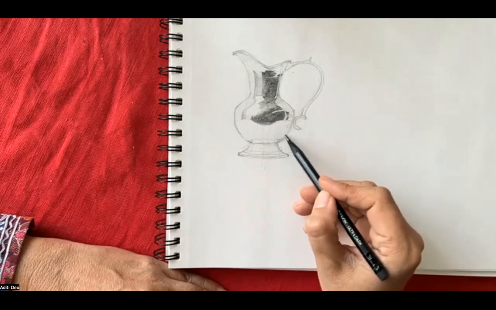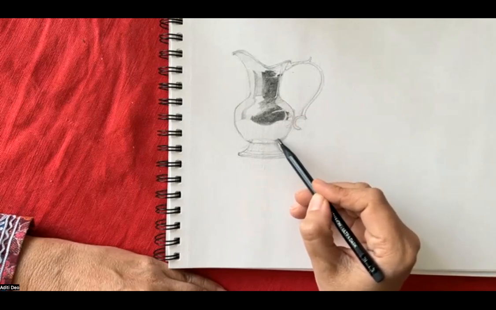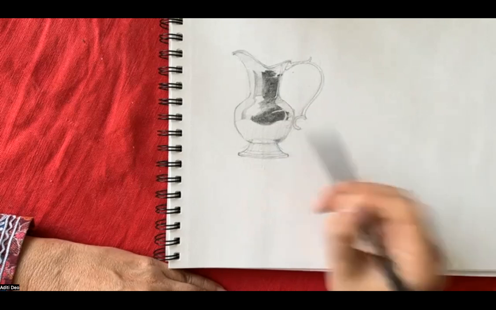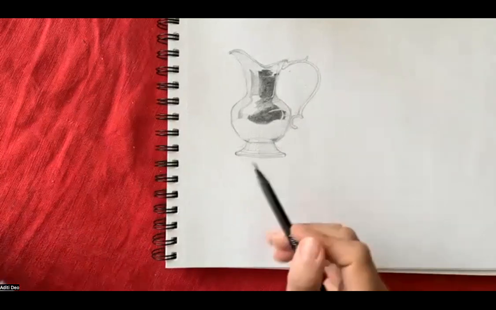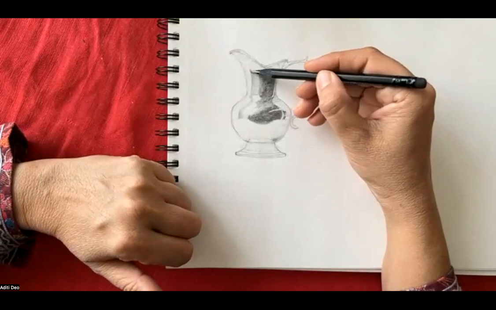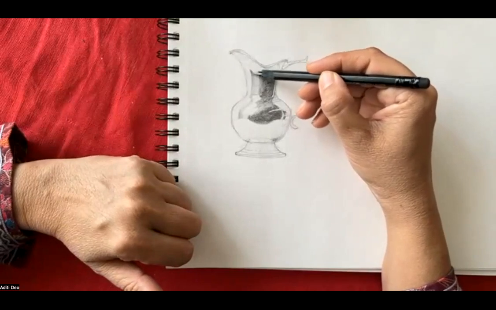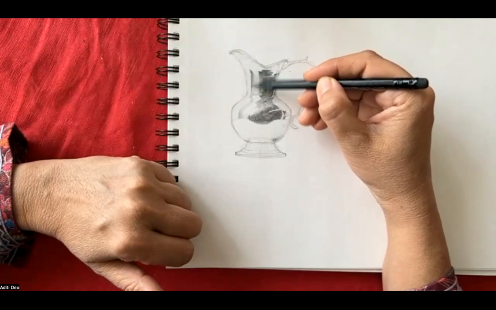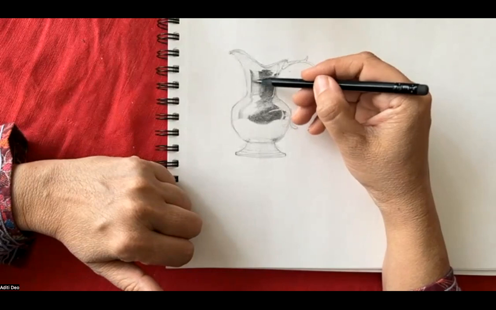Now, at the bottom, again, we have a very fuzzy medium tone shadow. At some point, again, you will feel that you've done enough in one area. At that point, just shift and move to the next area and start the same process over there.